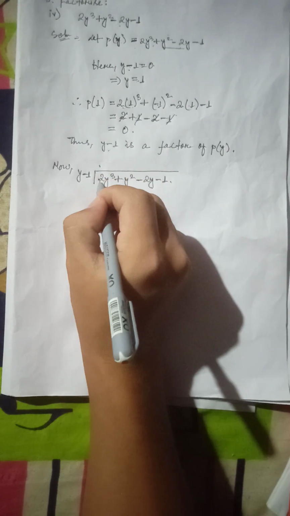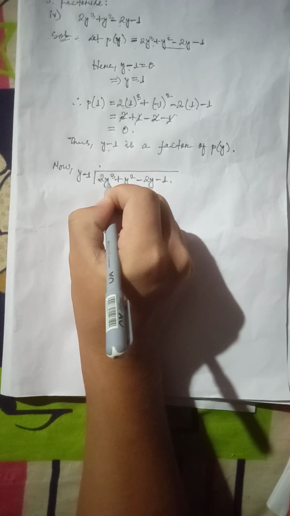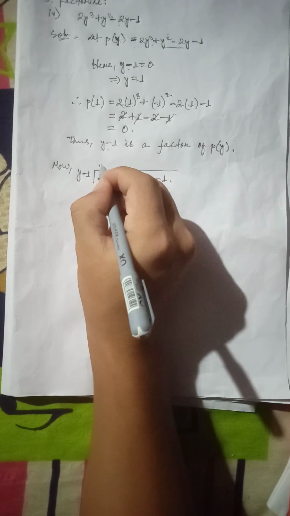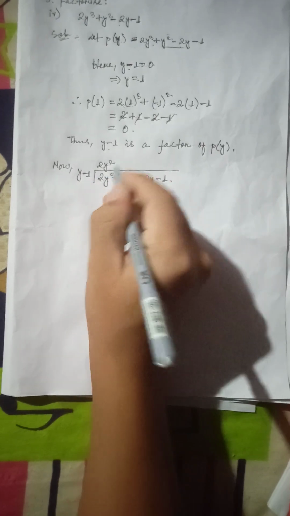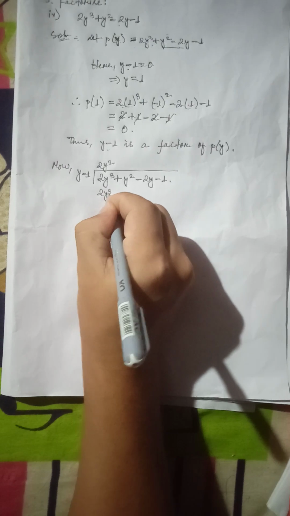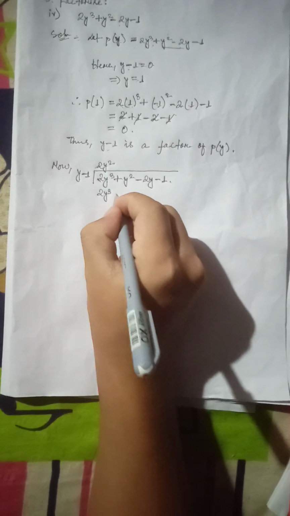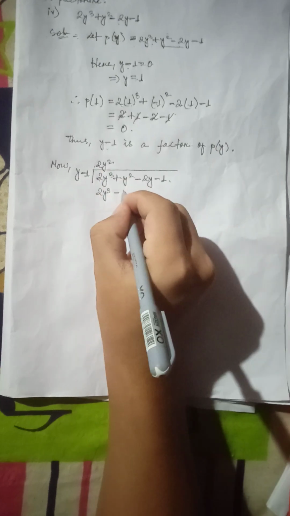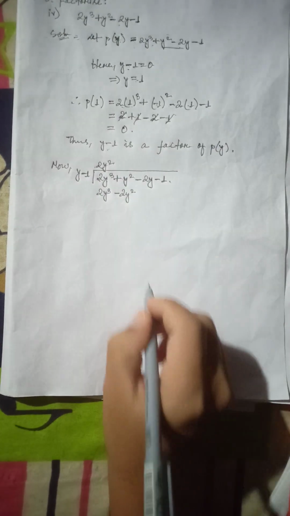Alright, here we have 2y cubed. In order to get that, you have to multiply this y with 2y squared, and after that you will get 2y cubed. Minus into plus will give you minus, and 1 into 2y squared will give you 2y squared. Right?